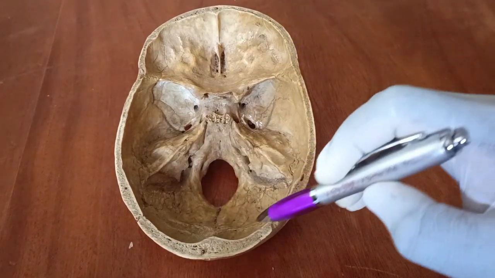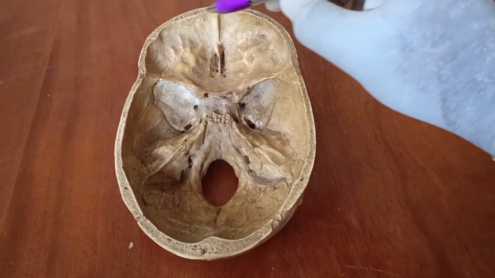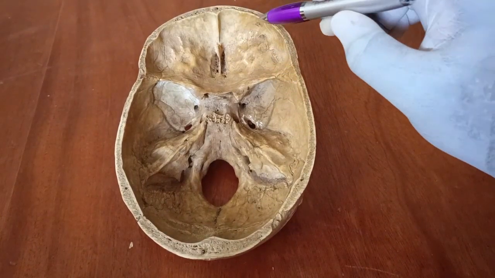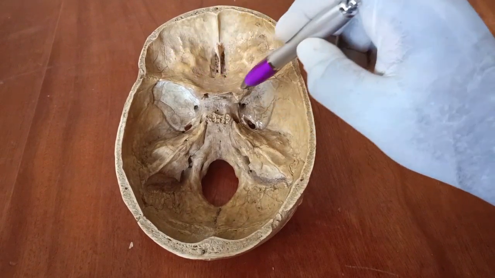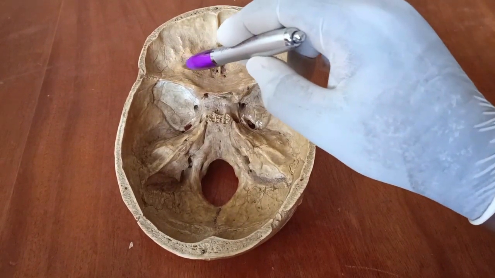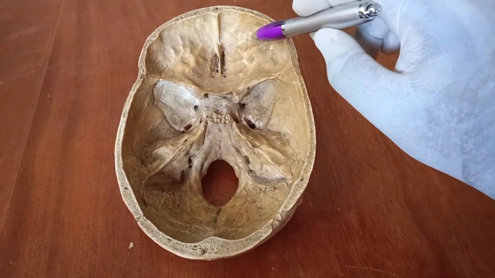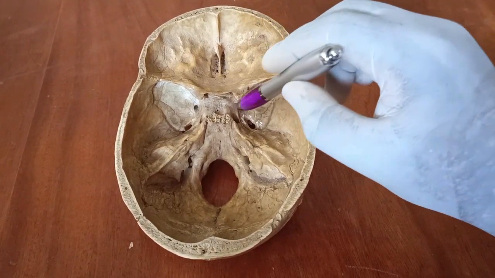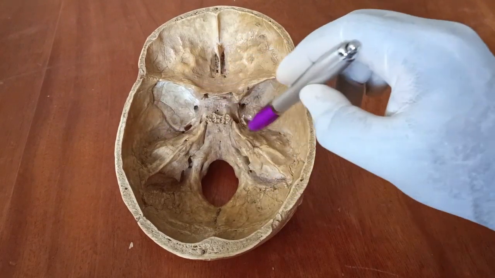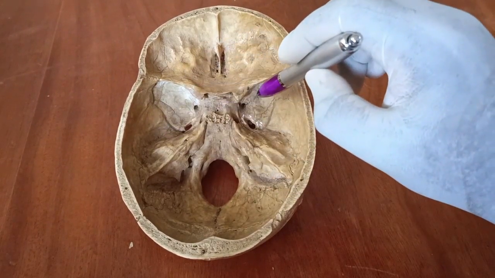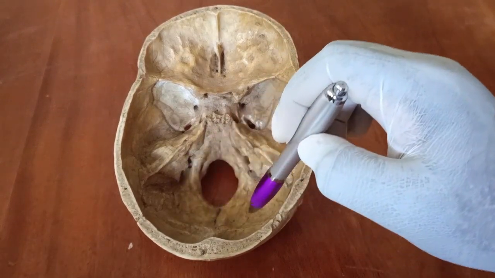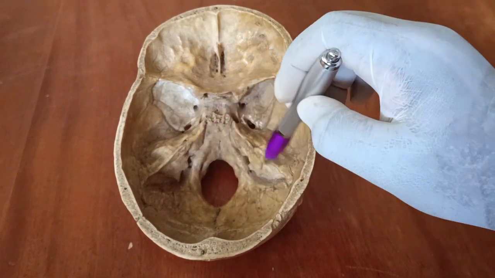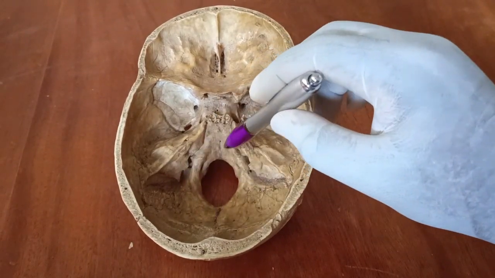The cranial cavity has three depressions. This one in the front, an anterior depression. This one in the middle, a middle depression, and this one in the back, the posterior depression.